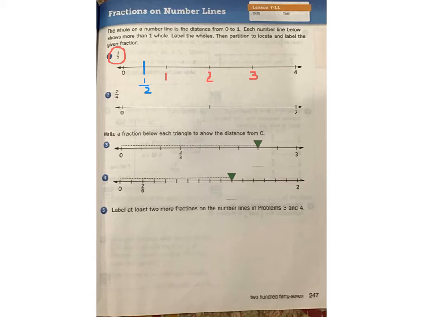Number 2. This time I have a number line that goes from 0 to 2. So the tick mark in the middle is, that's right, it's 1. So I'm going to go ahead and write 1. This time I need to find the fraction 2/4. The numerator tells me which of the fourths I want, and the denominator tells me how many equal pieces 0 to 1 needs to be divided into. And this time it needs to be divided into 4 equal pieces. And then I label 2/4. Okay? Go ahead and do the same if you haven't already.